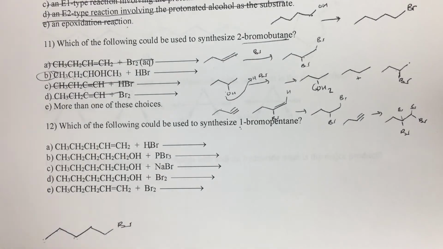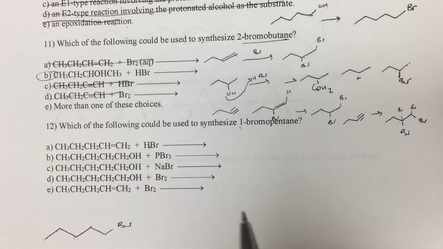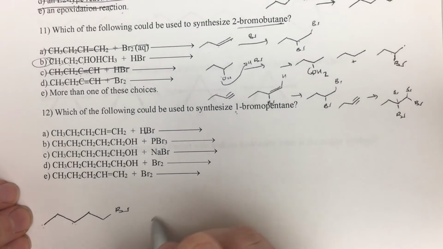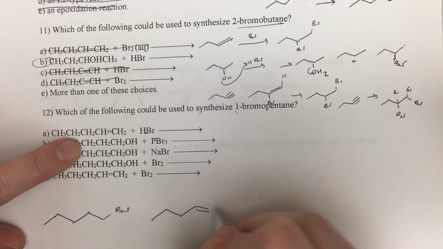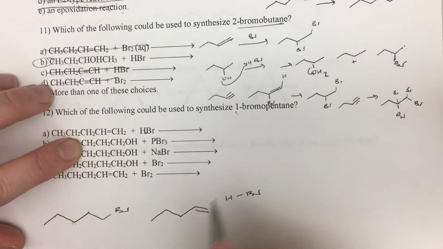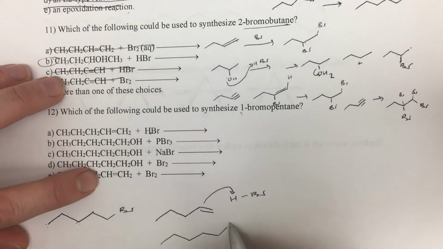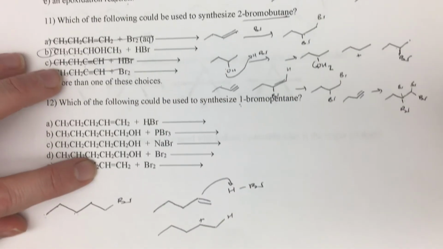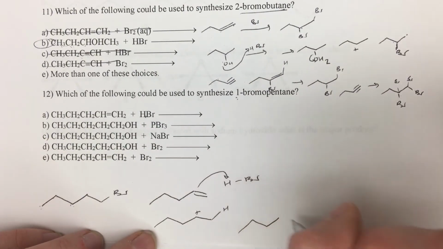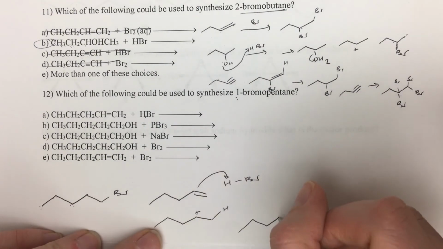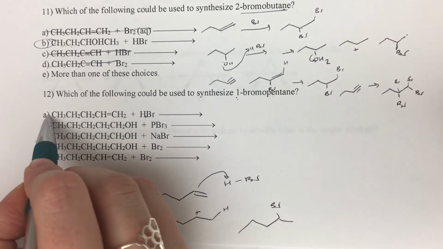We would first do a protonation. So your alkene would attack, and you'd end up with a carbocation. Then your Br would come add in. Oh, so this is not going to be, I don't think, what we want it to be, because you'd get 2-bromopentane. So that would not work for us.